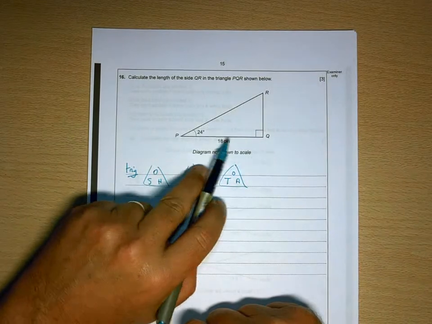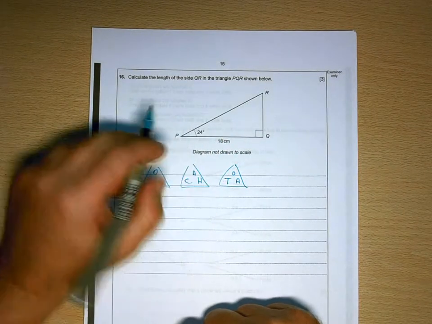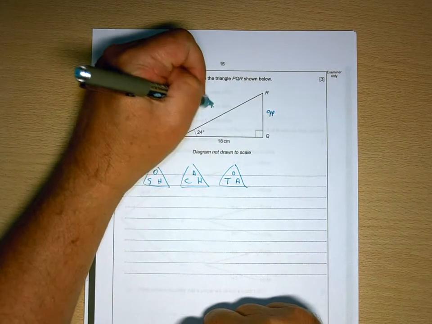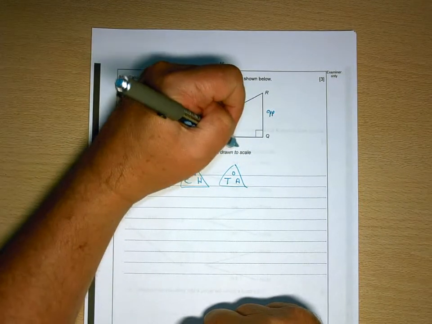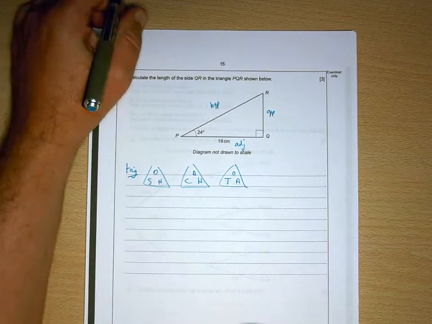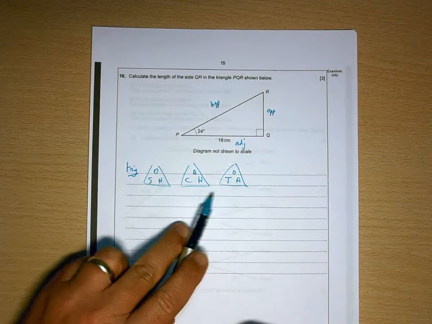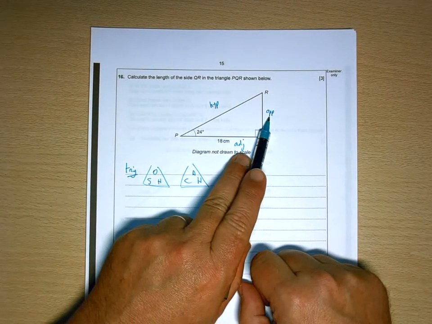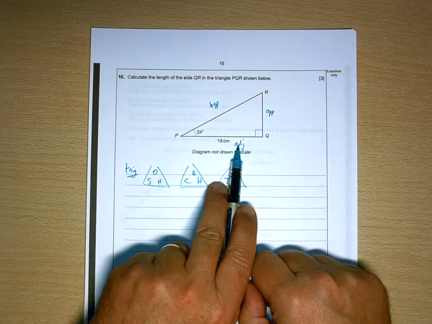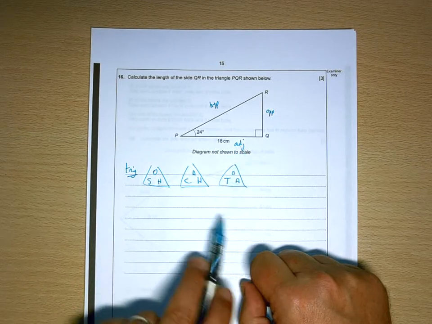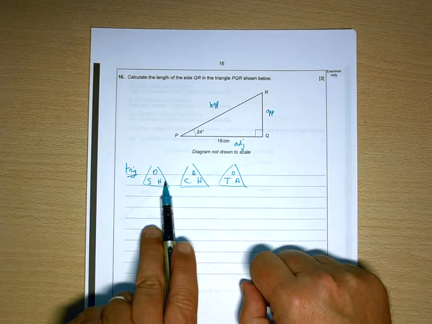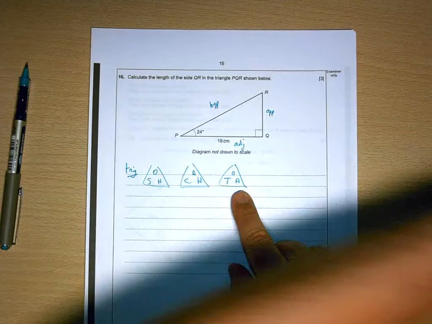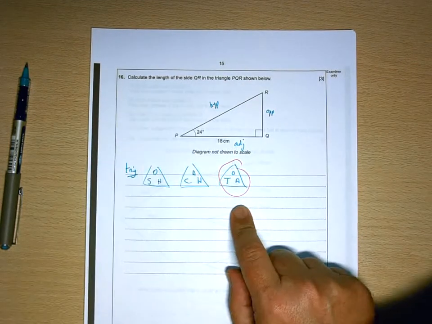Calculate the length of the side QR in the triangle shown below. So that's going to be my opposite. This is my hypotenuse, which means this is my adjacent. So in order to decide which one to use, I need to find the opposite, so O is in there, and I'm going to have to use the 18, so add. So I'm looking for the one that's got opposite and adjacent, which is tan. So this is the one that I'm actually going to use.